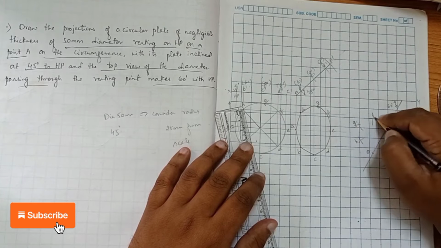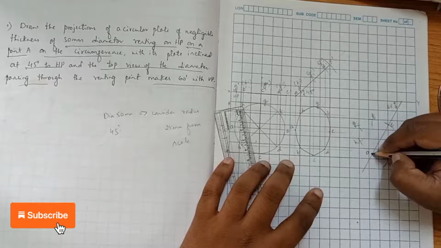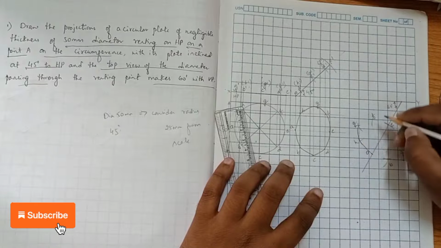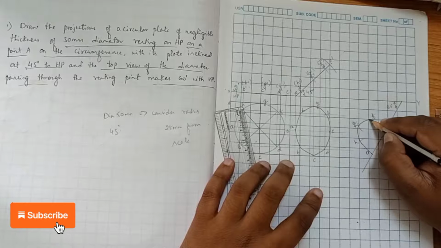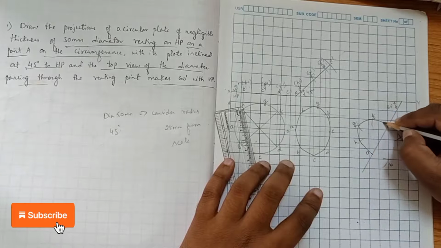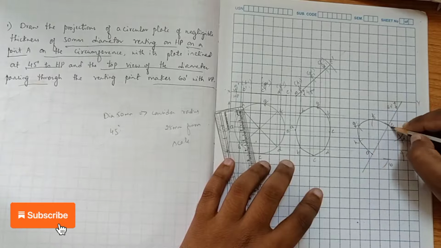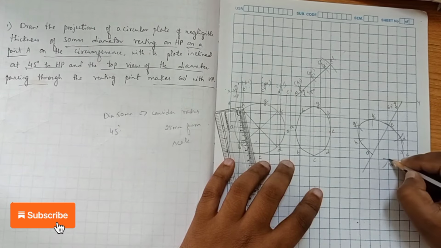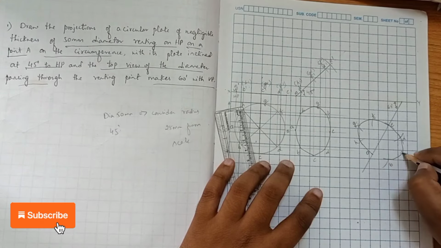Now similarly we have to construct an ellipse here, with a smooth line. So this is how we construct the third position top view.